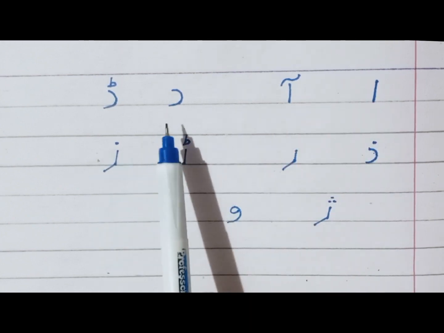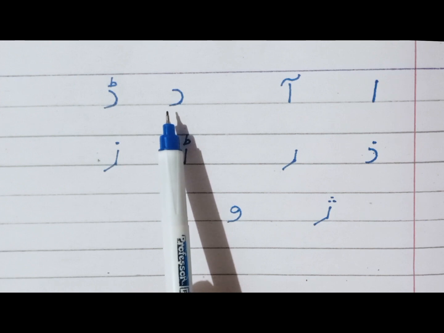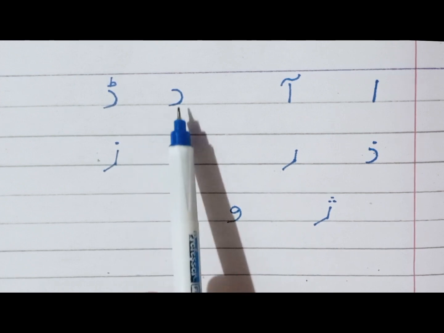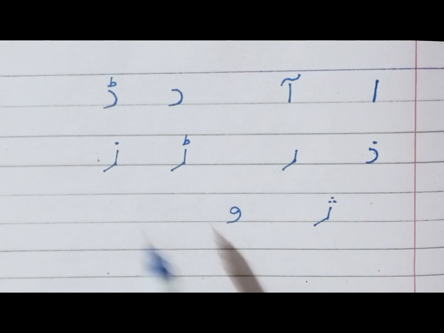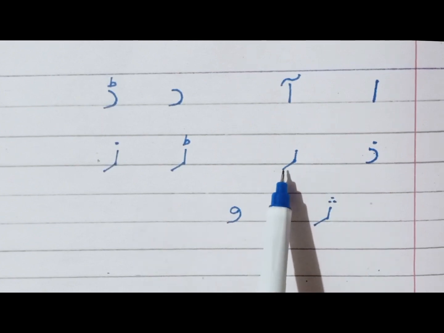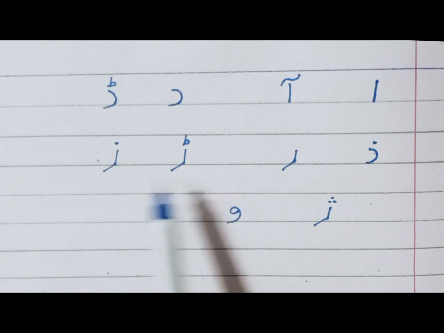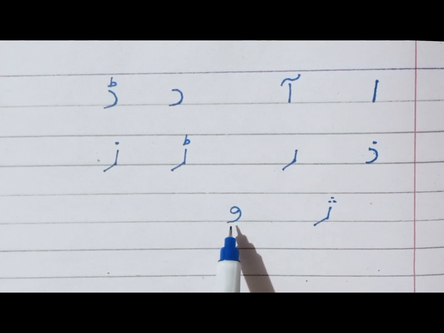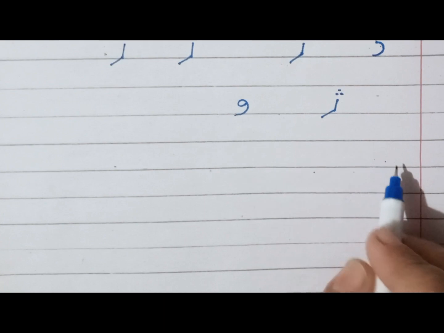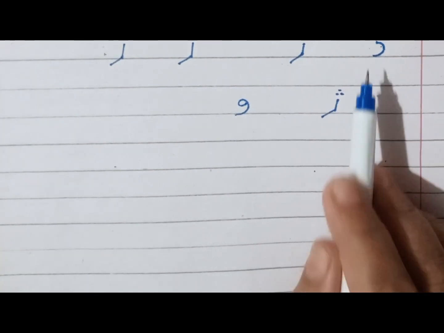Then there is the family of dal. The same rule will be applied for all the letters in the family of dal. And then there is the family of re. The same rule will be applied for all of the letters that come in this re family. And there is the last letter, vav. Okay, so first of all I'll give you the example with alif.